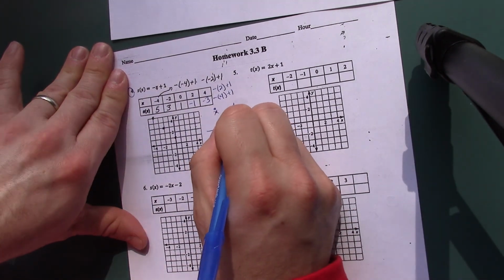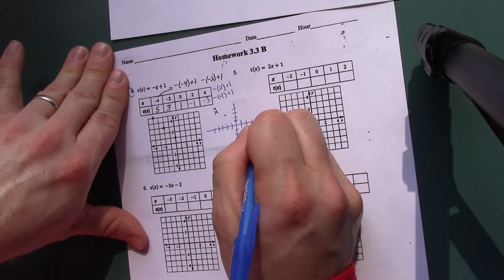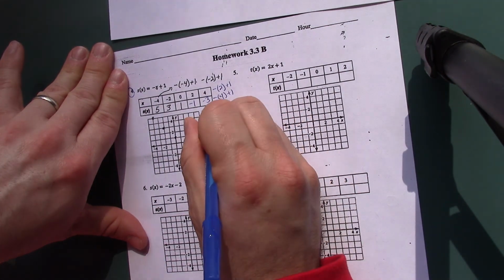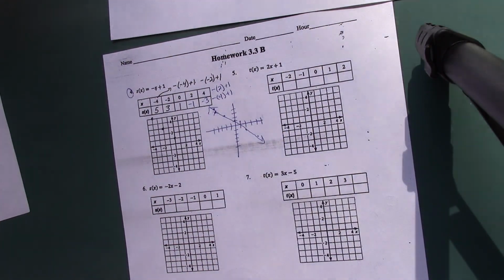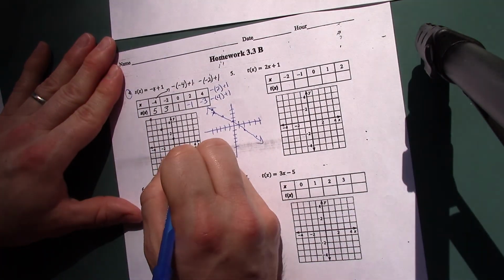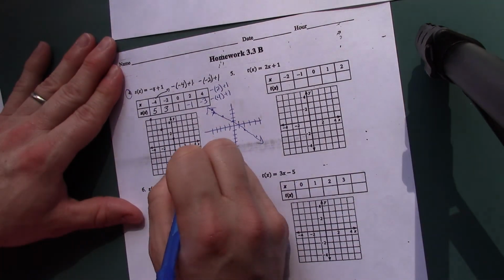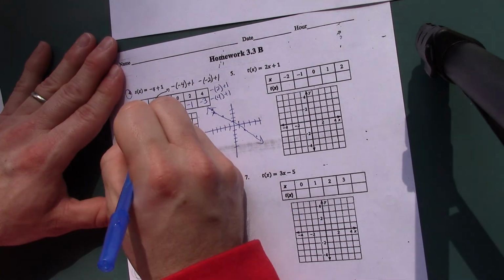And 0, 1 is right here. And 2, -1. And 4, -3. And sure enough, it creates a line. Now, if you have graph paper, you can already see I did the first 3. 2, -1 would be right here. And 4, -3 would be right here. And of course, that forms a line.